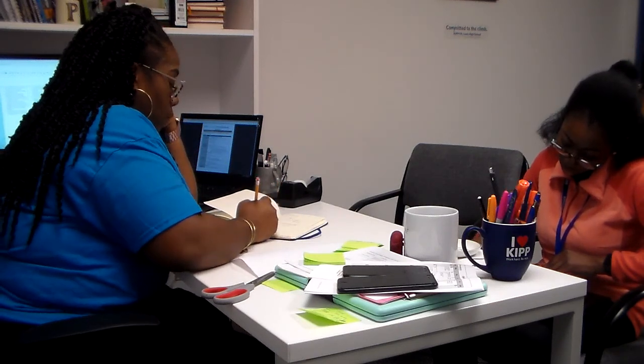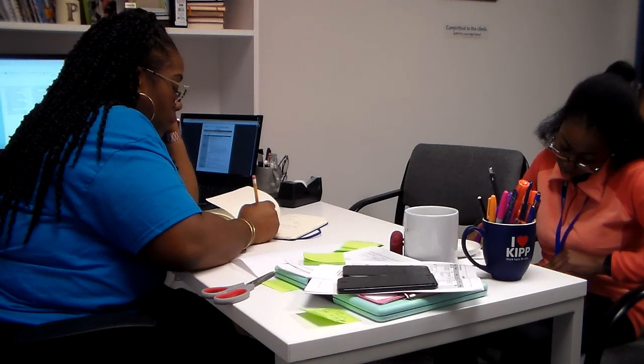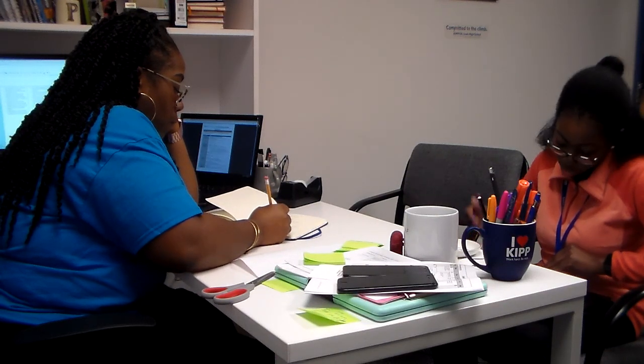Think about the criteria for success for this question in particular. The key components students need for this question would be what? What is tonicity?